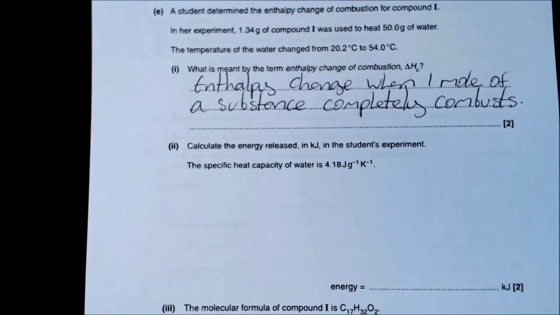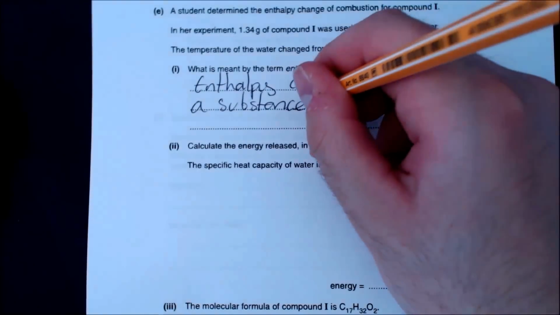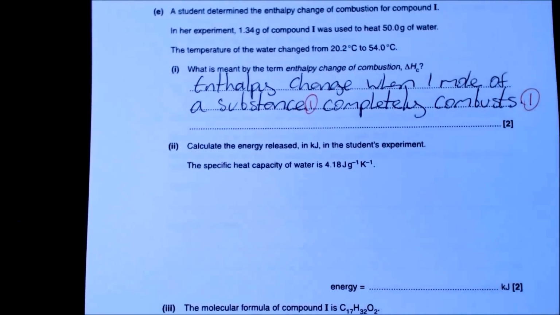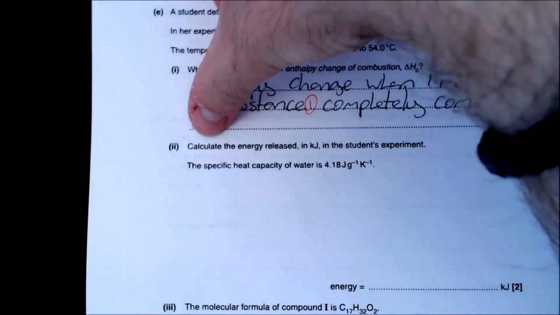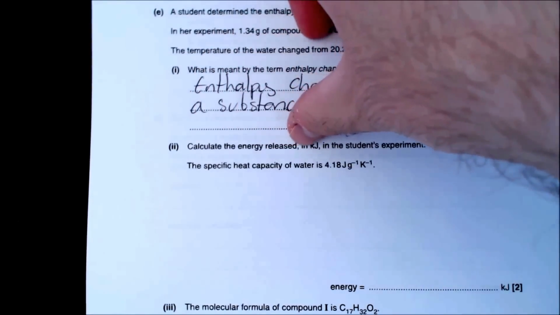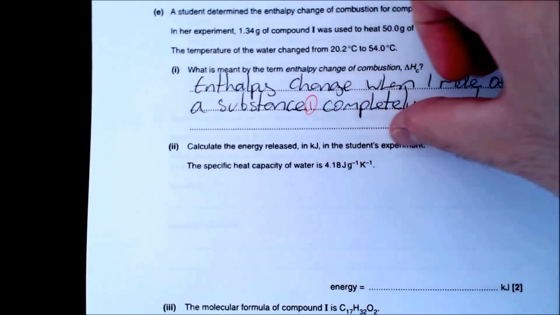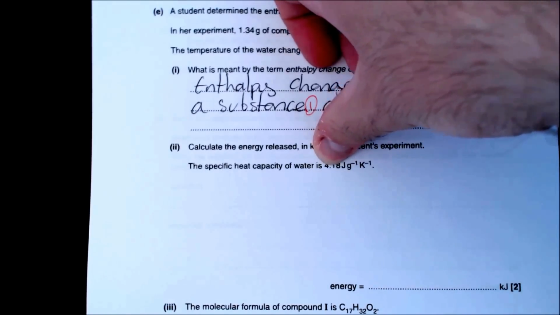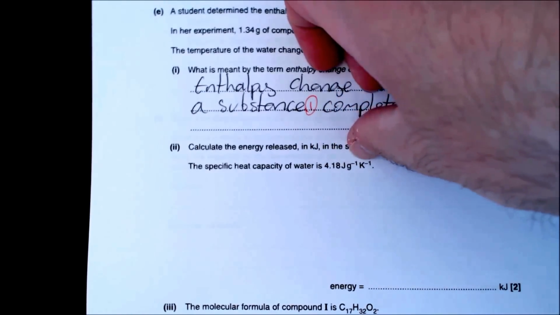So you get 1 mark for saying the enthalpy change when 1 mole of a substance. That gets you the 1 mark, and then completely combusts, or you can say reacts fully or completely with excess oxygen. So you must have an excess of oxygen to have complete combustion. So yeah, that gives you the 2 marks there. Okay, so then it says calculate the energy released in kilojoules in the student's experiment, and the specific heat capacity of water is 4.18 joules per gram per Kelvin.